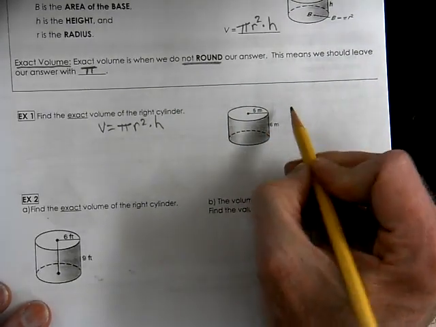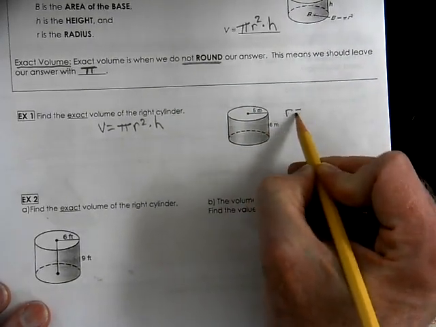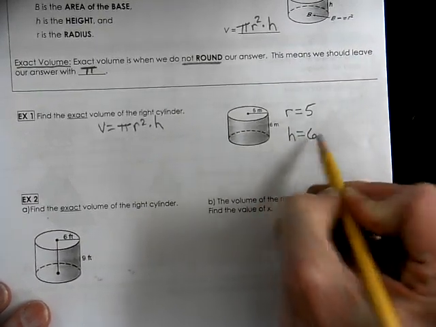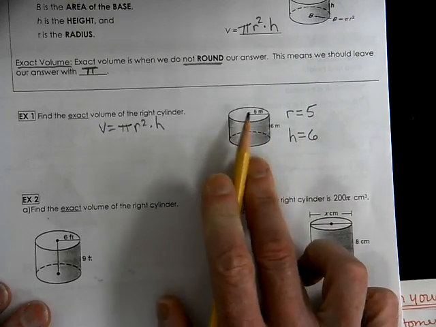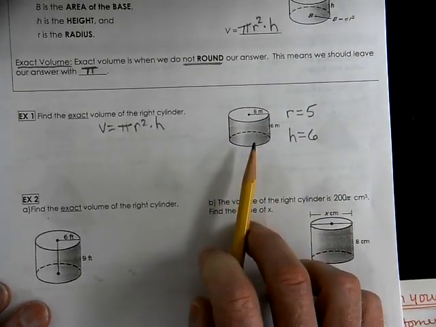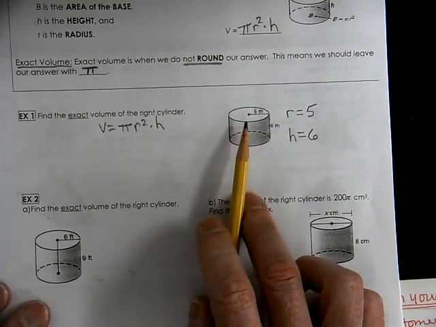We look over here and we see that the radius is 5 and the height is 6. Those are things that you need to recognize from your figure. Sometimes you have to calculate it. Sometimes they give you the diameter instead.